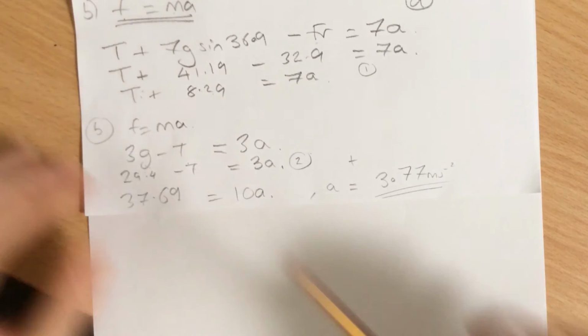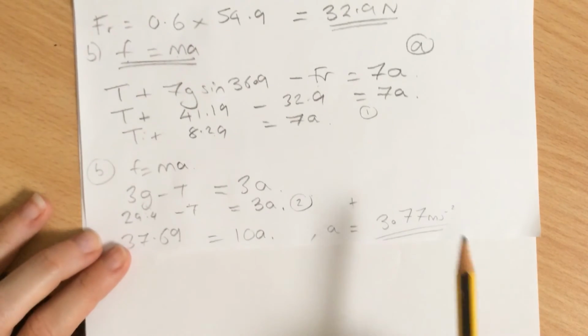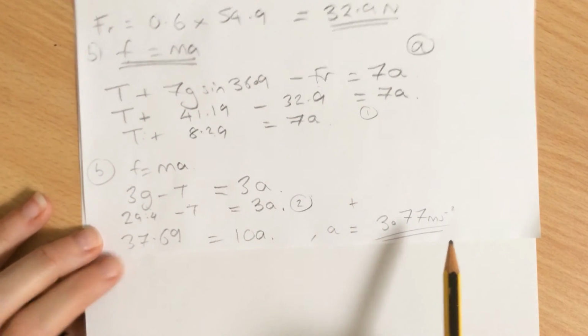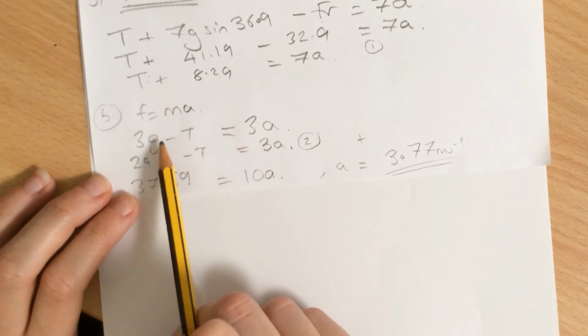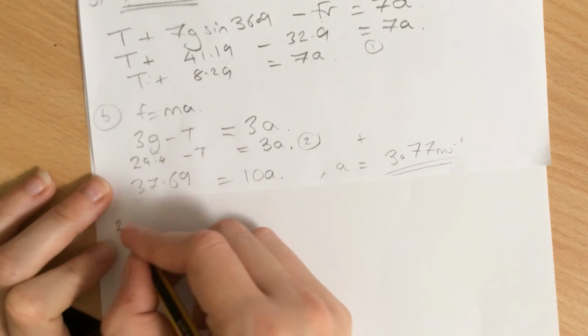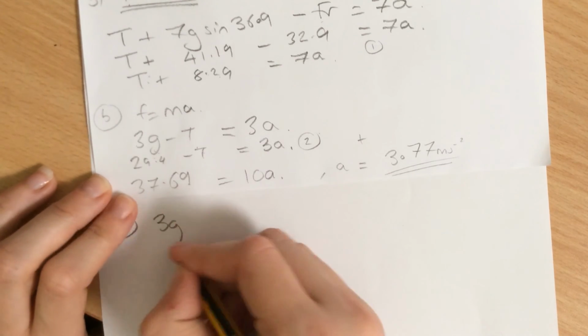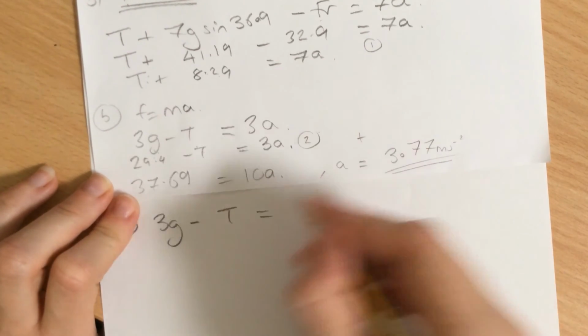So we've got a. What I would do then is go back up to one of the equations, so this one here, and replace a to find out what T is. So I'll use equation 2. So 3g take away T equals 3 times a.